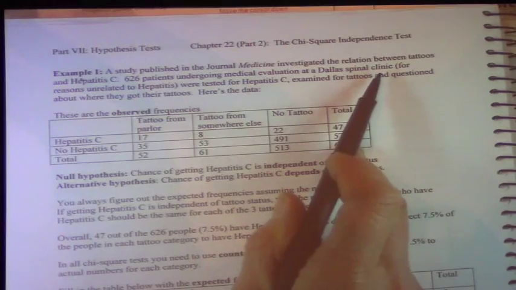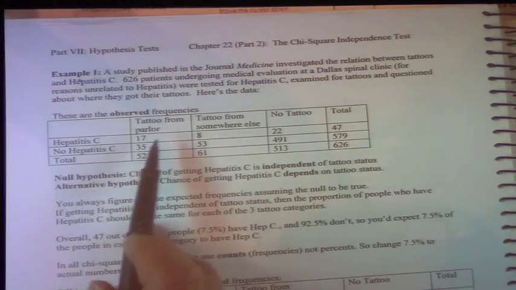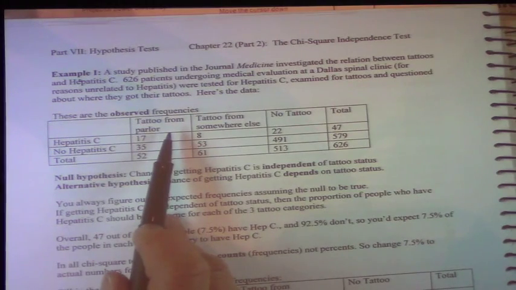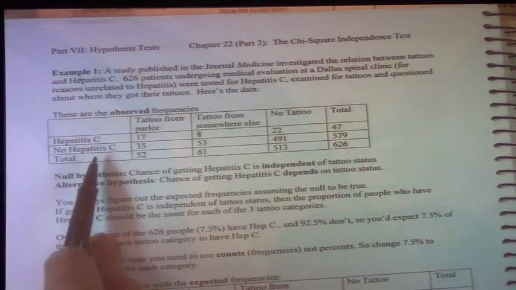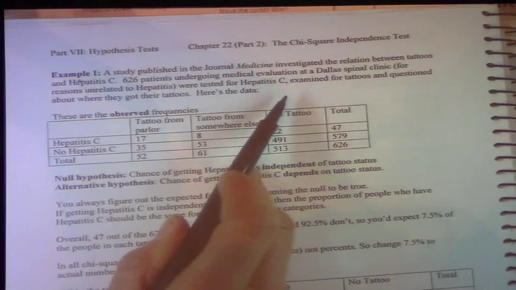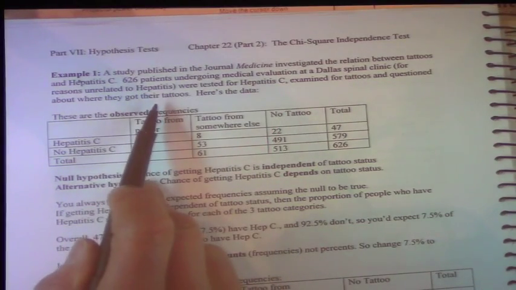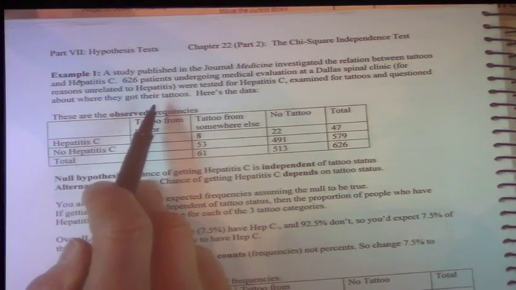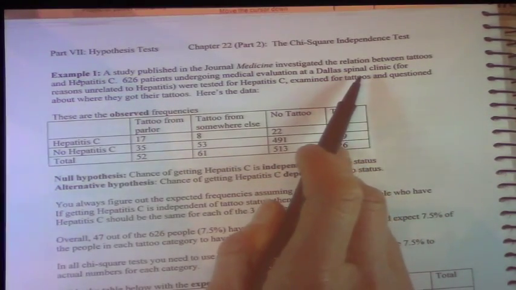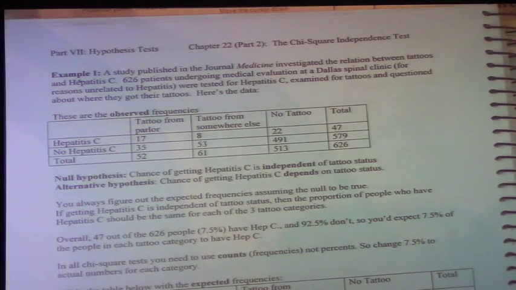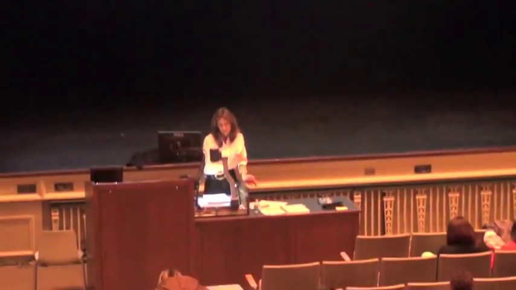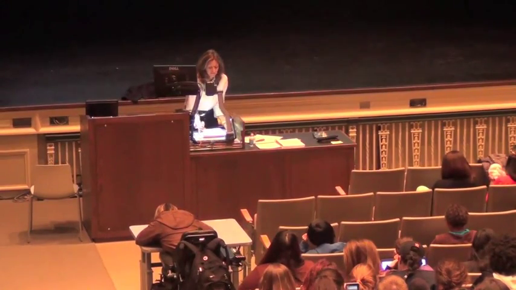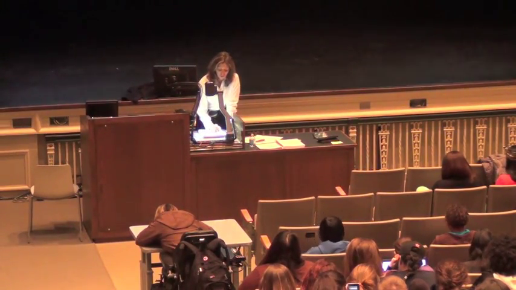What they did was investigate the relationship between whether you got tattoos from a parlor, or from somewhere else, or had no tattoo at all, and whether you had hepatitis C or not. These people were convenient because they already had their blood taken, and they were at a Dallas clinic, and they had lots of photographs where they could just count their tattoos and talk to them about their tattoos. And they had no reason to believe that they were at more risk or less risk for hepatitis C than anybody else. So there were 626 of these people, okay?